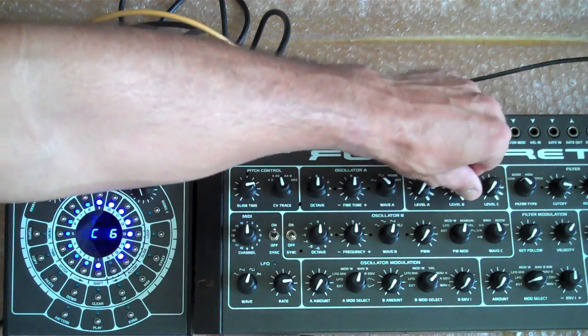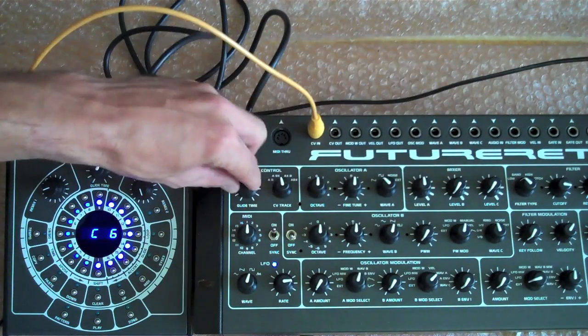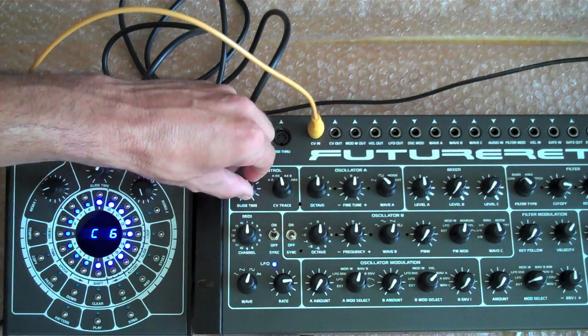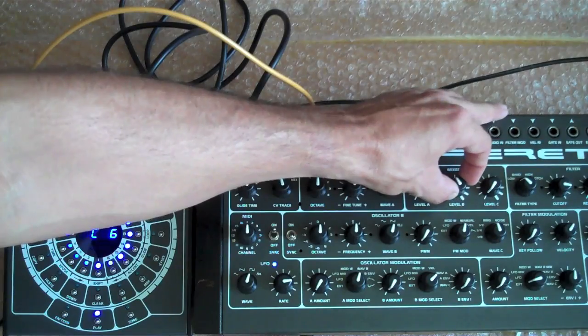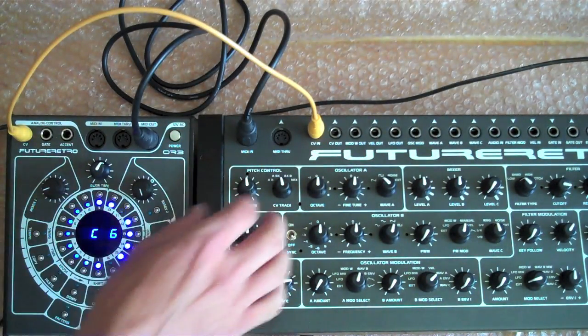And now we have the same effect as if we listen to oscillator A, just different glide times there. Now let's listen to both of them. Now we can adjust the glide times independently.